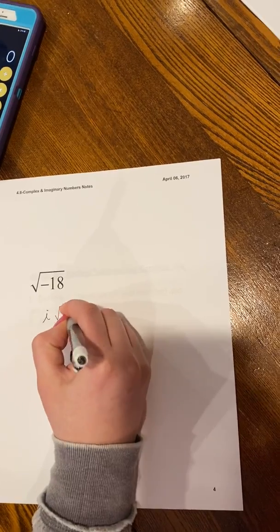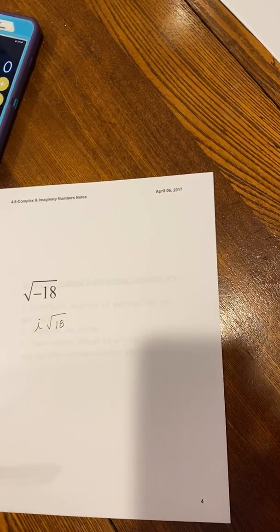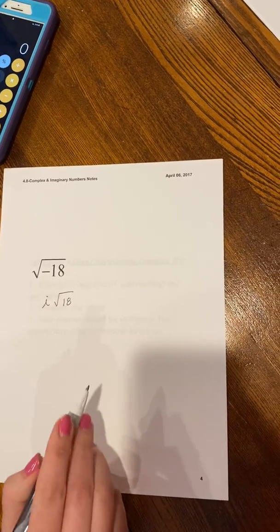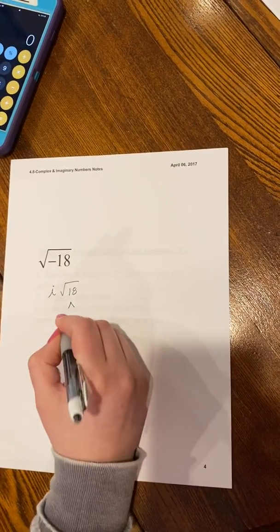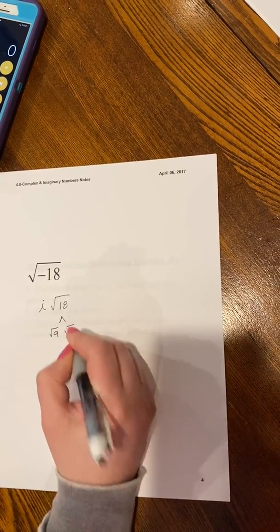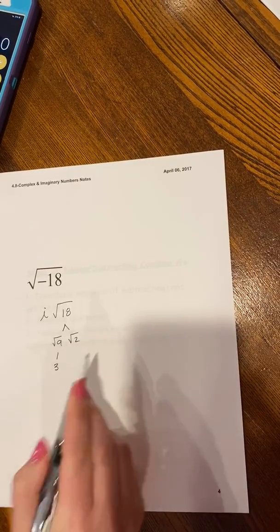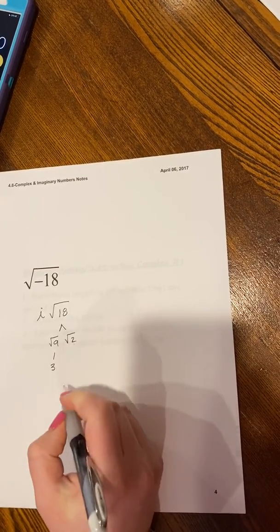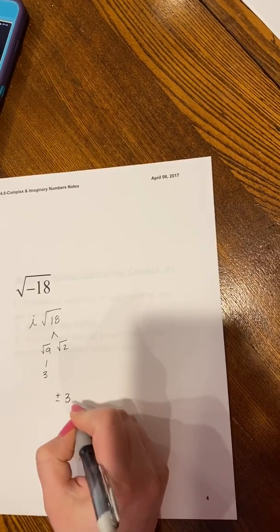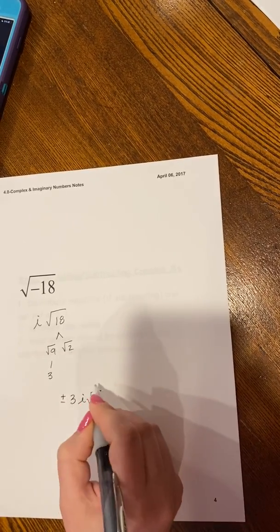Okay, this next one is the square root of -18. First thing you do is take out the I so that we're breaking down a positive square root. There's no perfect square that goes into 18, so you need to break it down into square root of 9, square root of 2. The square root of 9 becomes 3. This doesn't reduce anymore, so my final answer would be plus or minus 3I square root of 2.